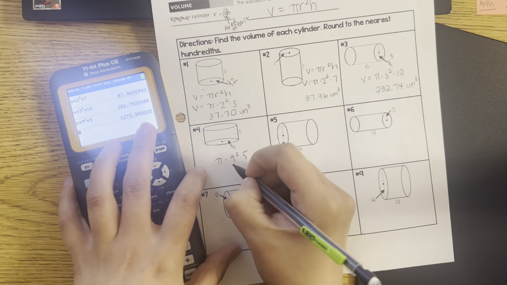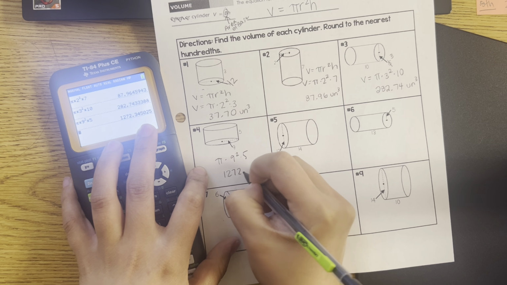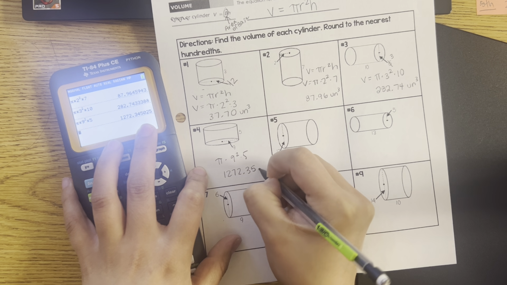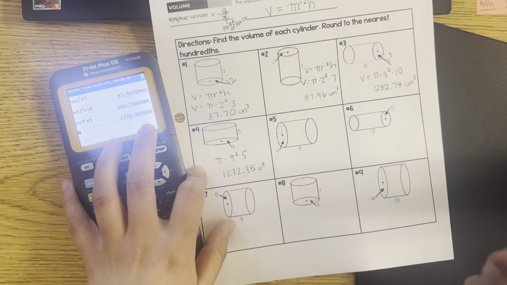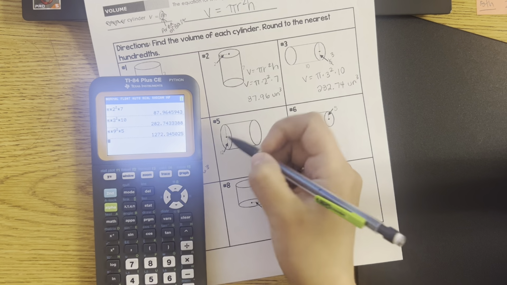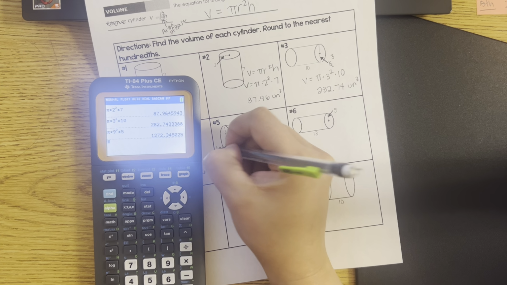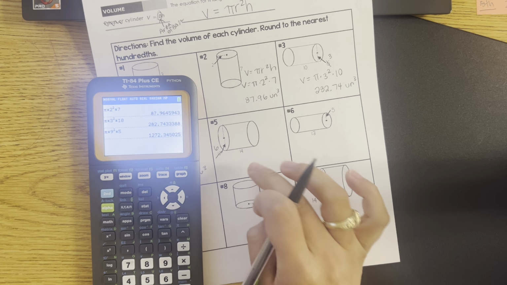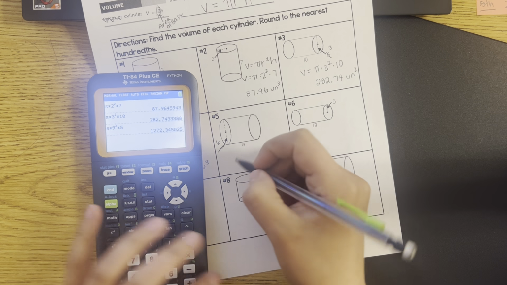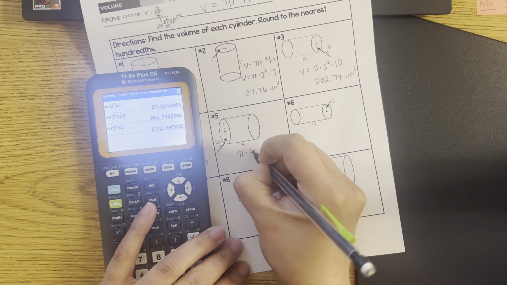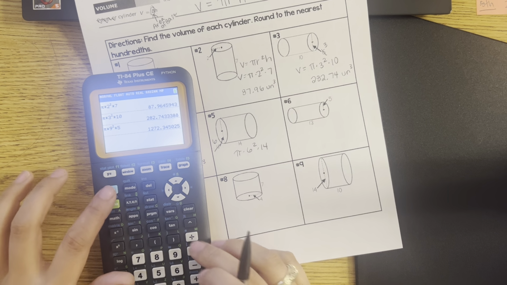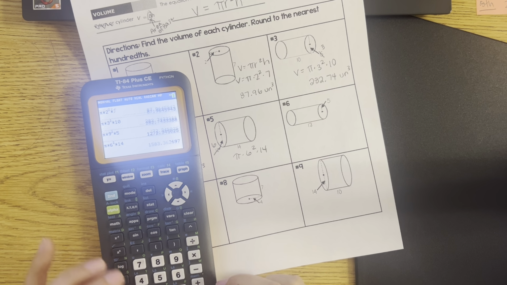And we're going to go 2 decimal places, so it'd be 1272.35 units cubed. Good so far? Number 5, I'm going to cut it in half because this is the diameter. So 12 divided by 2 is 6. Notice it's only the diameter cut in half. Don't cut the cylinder in half, or the height. Pi times 6 squared times 14.